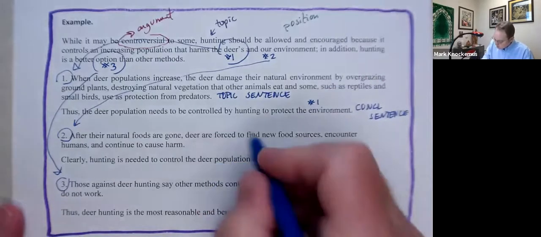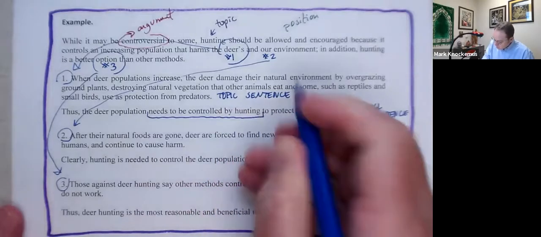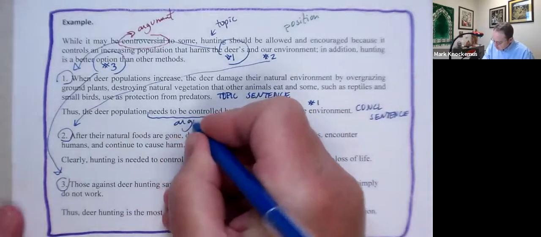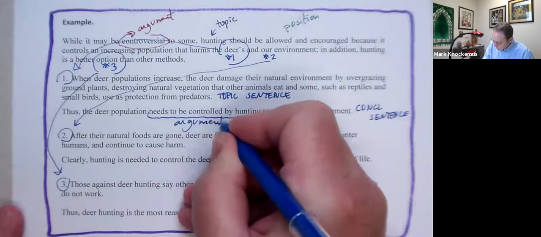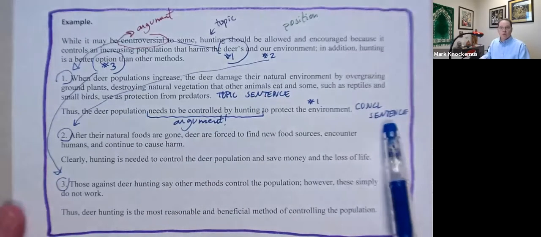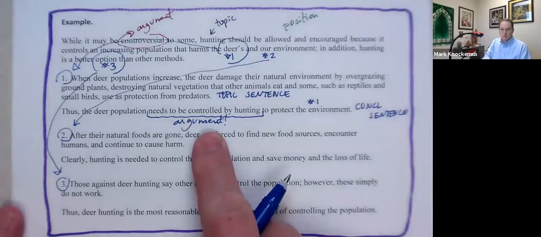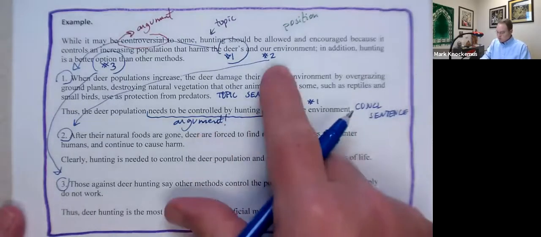And what do I do here? I restate my argument. You've got to have really strong concluding sentences like this to not only draw the paragraph to a close, but restate your argument. Now it's the next one.